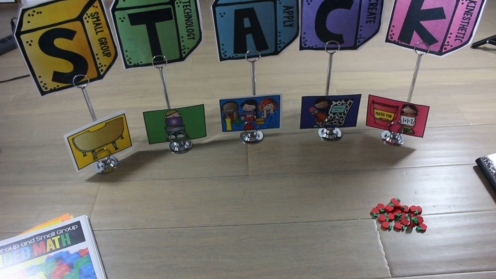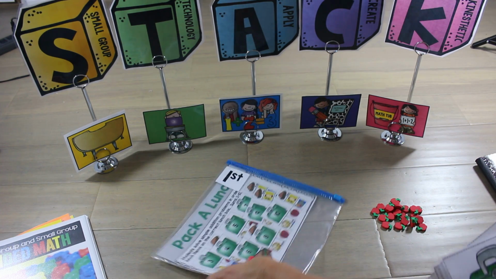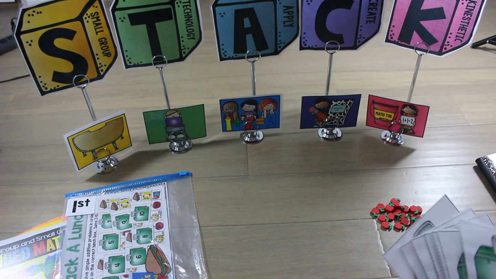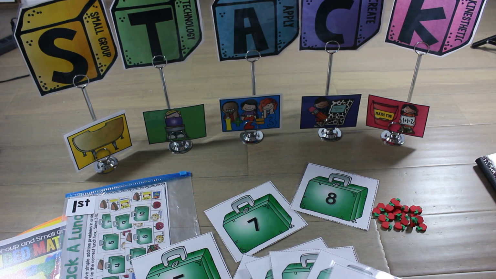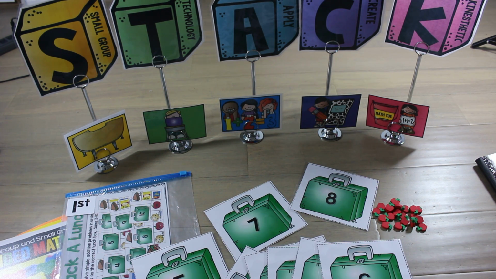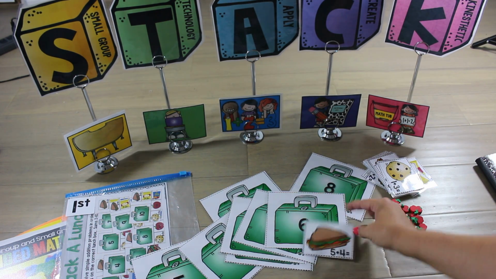So I like to teach my centers as I wrap up the whole group lesson. I like to say, okay, boys and girls, today when you go to Math Tub, you will be doing a center called Pack a Lunch. In this center, you and your partner will lay out the lunch boxes. Of course, they're going to put them in numerical order. And then they have to pack the lunch. So they take a card.